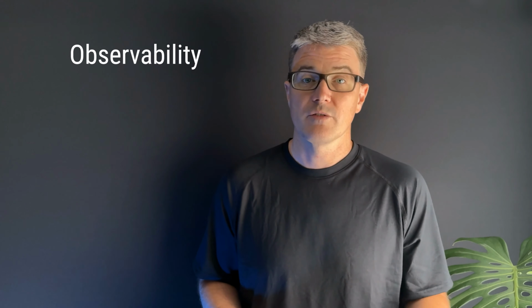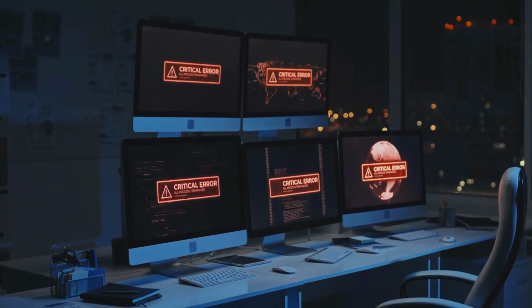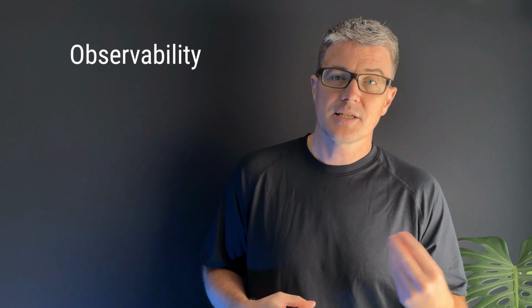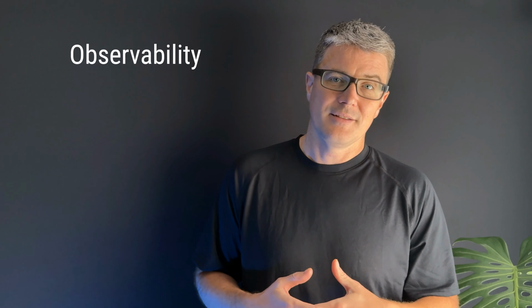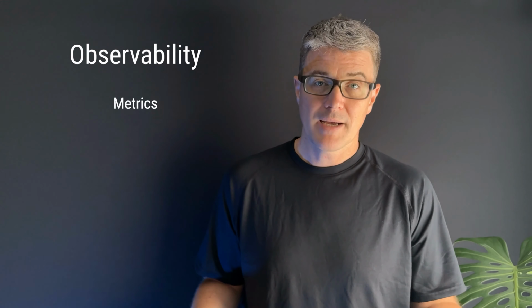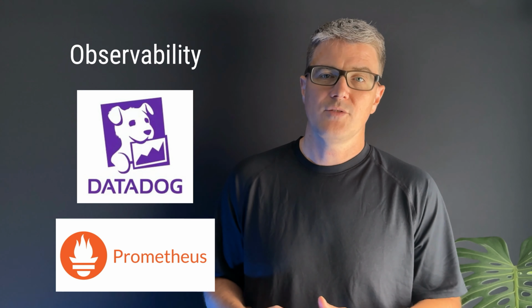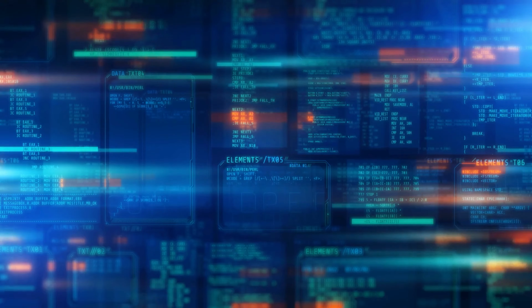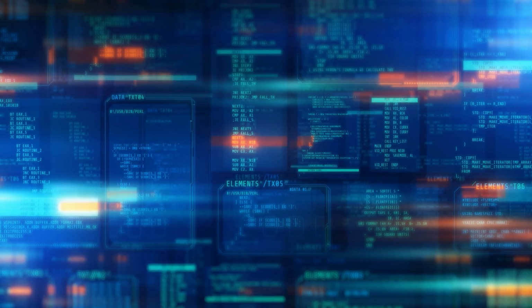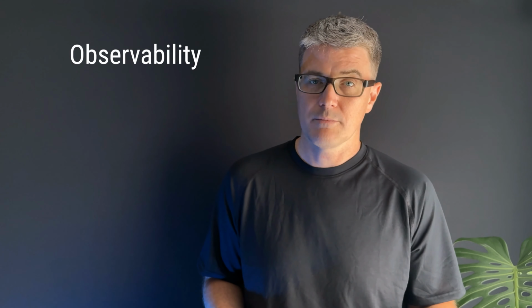Let's talk a bit about observability now. So when something goes wrong in your cloud environment, and it will, you need more than just an alert, right? You need a system that helps you understand the why that the failure happened, right? And this is where observability comes in. By combining metrics, logs, and traces, observability tools like Datadog or Prometheus give you a complete picture of your environment. With distributed tracing, for example, you can track the flow of a request across multiple services, pinpointing exactly where a failure occurred. And this not only speeds up troubleshooting, but it also helps you optimize performance proactively.